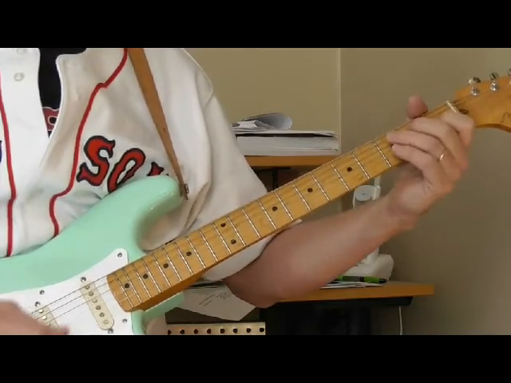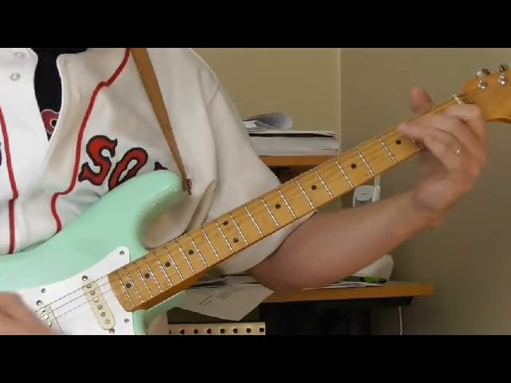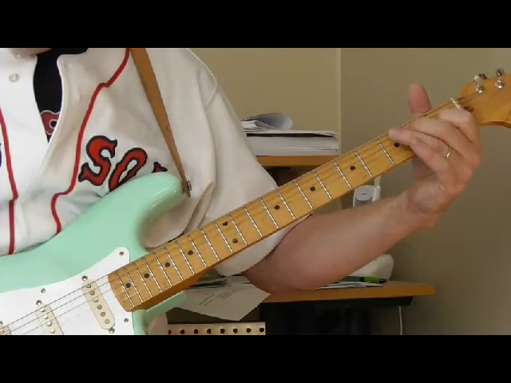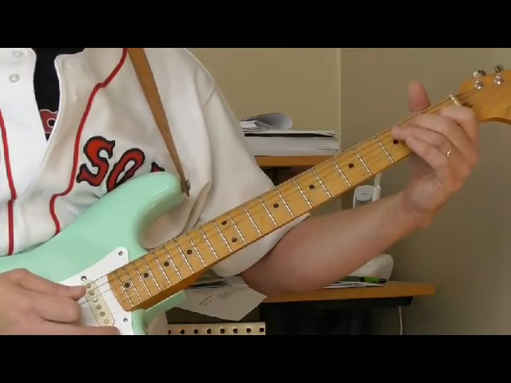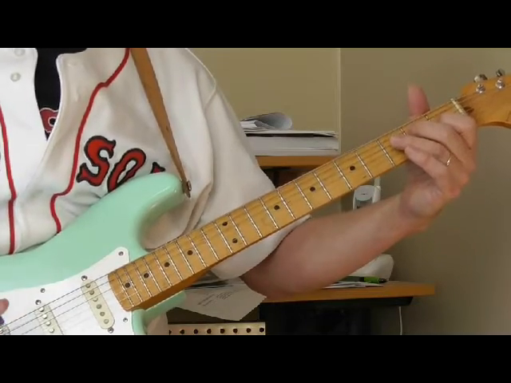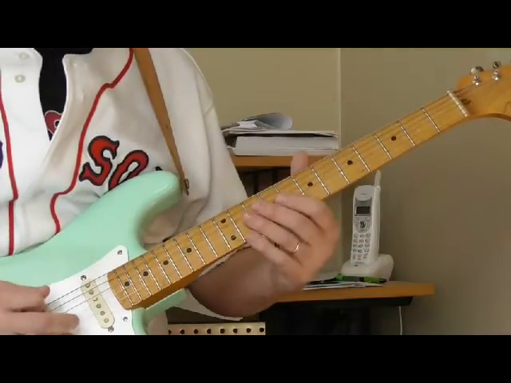We'll start out in the key of E. So again, our first position, E chord, played down here. Should know that one. The boogie rhythm that I'm going to show you is real simple. It goes like this.